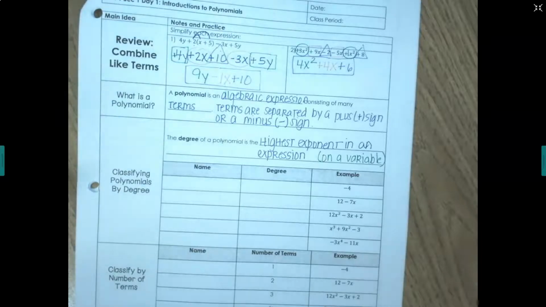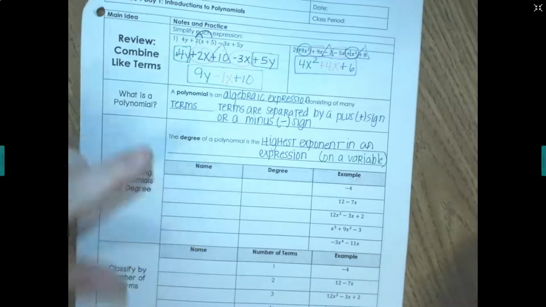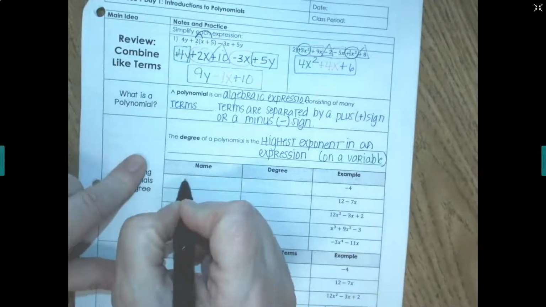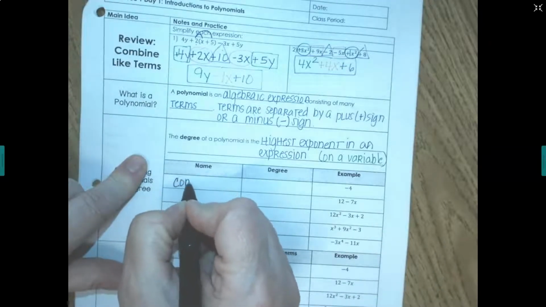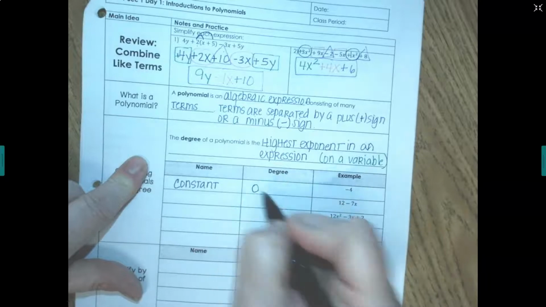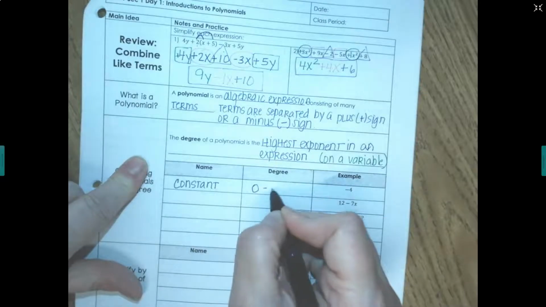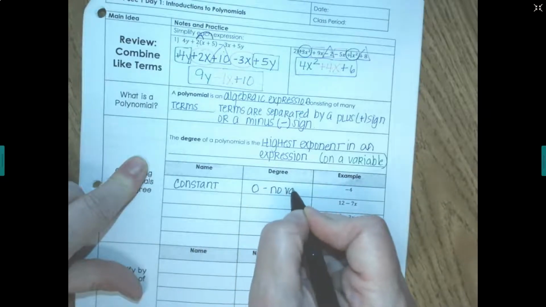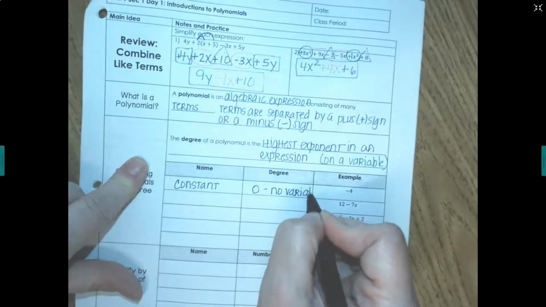Okay? So we have several that we're going to talk about. There are more than what we're talking about. These are just the ones that we're going to talk about in Algebra 1. So one thing, I use this term up here. I use the word constant. Okay? And a constant has a degree of 0. And the reason for that, so here's an example. You see how there's no variable? It's a degree 0 because there's no variable.